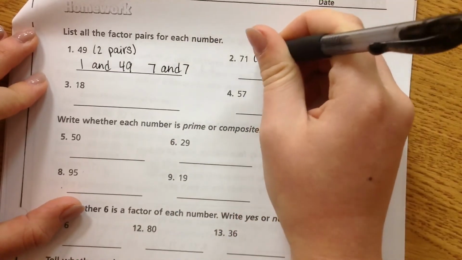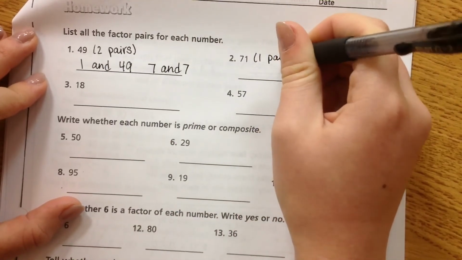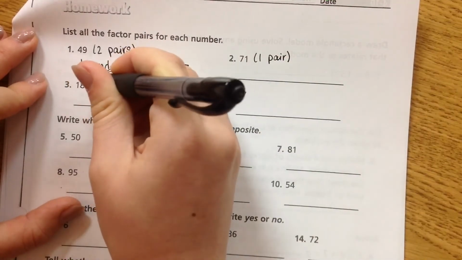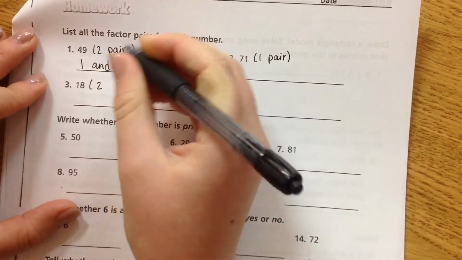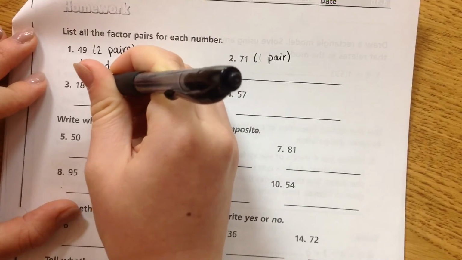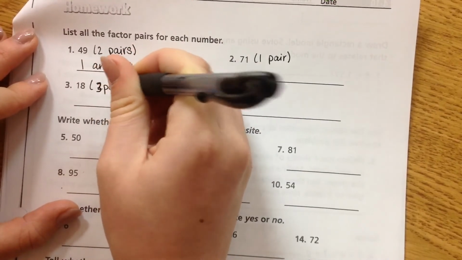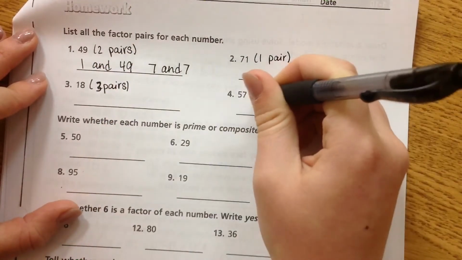This one has 1 pair. Oh, sorry, this one has 3 pairs. And this one has 1 pair.